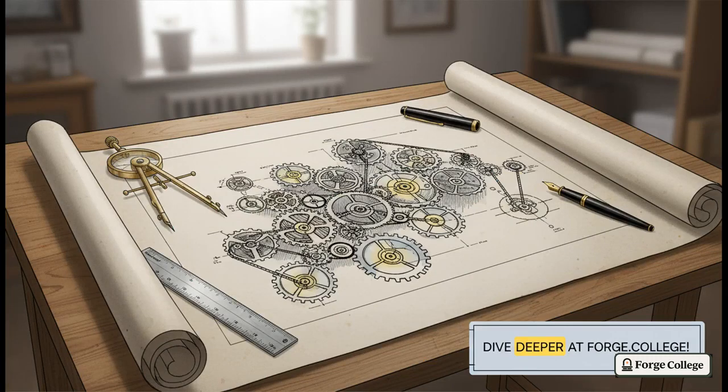And that is a wrap for today's blueprint. I really hope this explainer gave you a rock-solid mental model of exactly how a bundler operates under the hood.